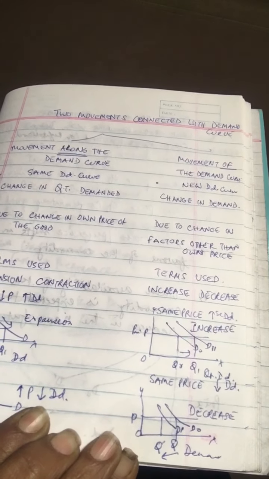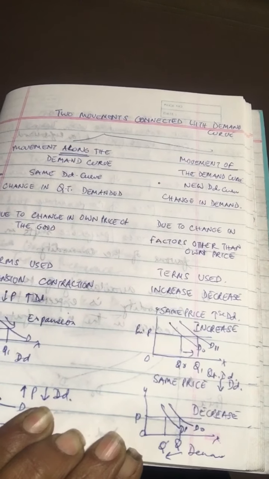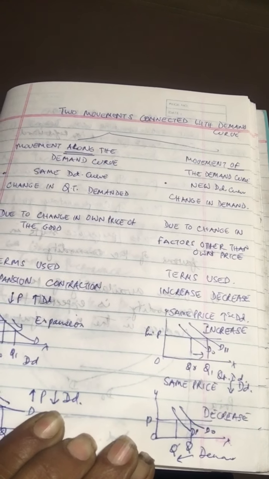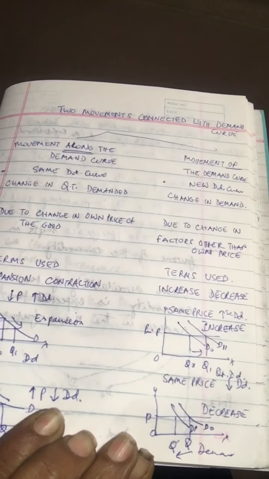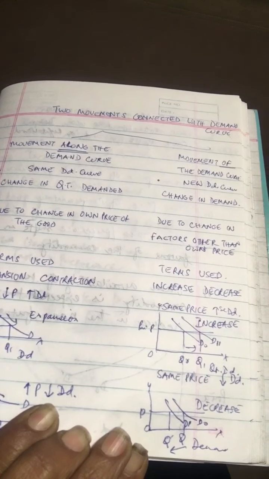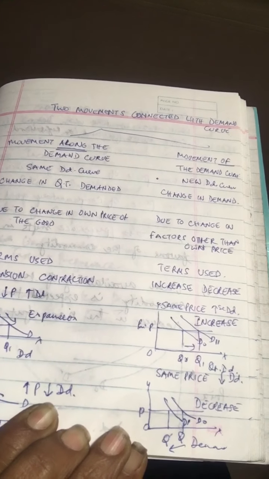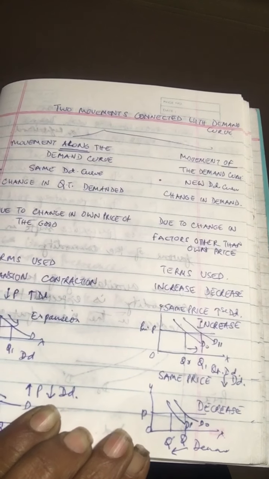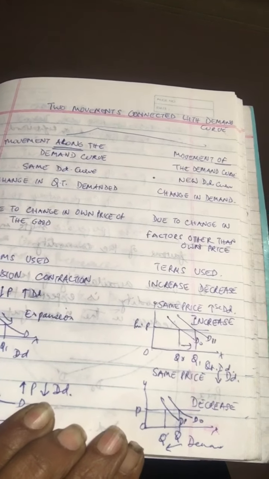They are the same. When we are talking about movement of the demand curve, it's only the own price of the commodity which is assumed to be constant, while any of the other determinants of demand changes. For example, prices of other commodities like substitute and complementary goods, tastes and preferences, I, income, and E, expectations.